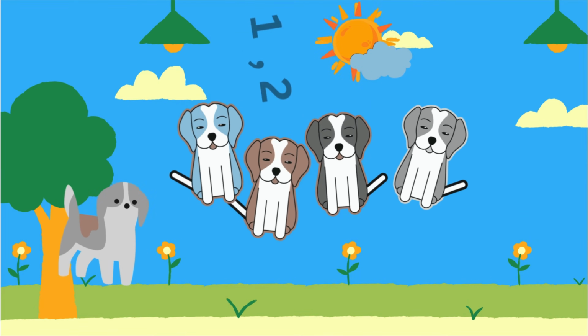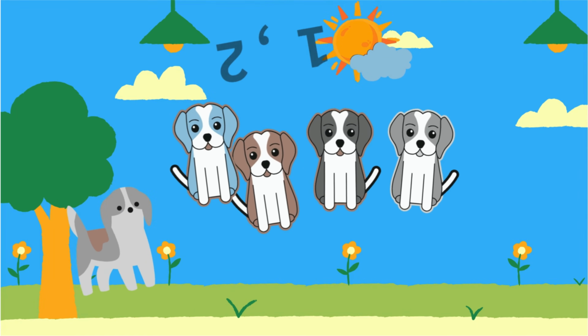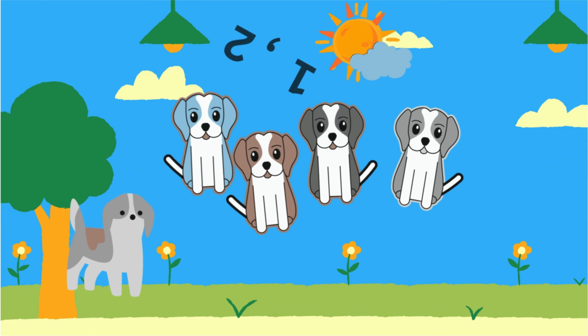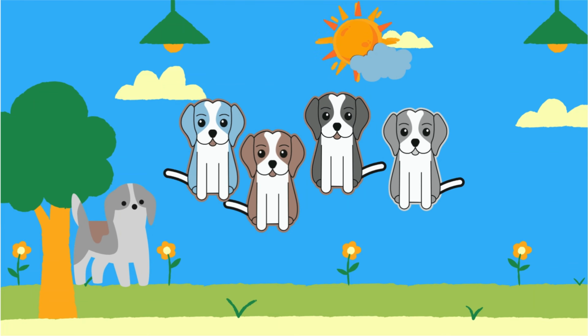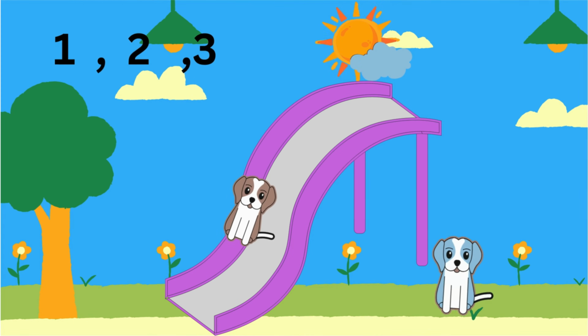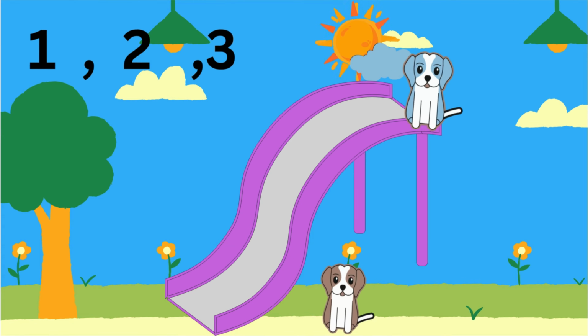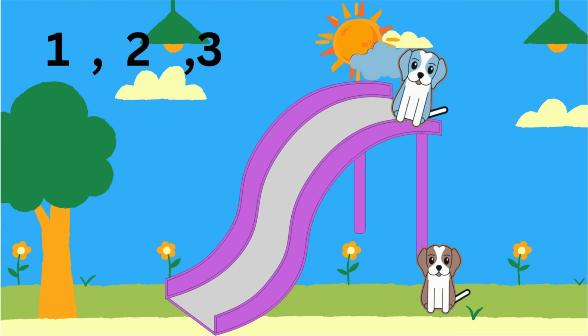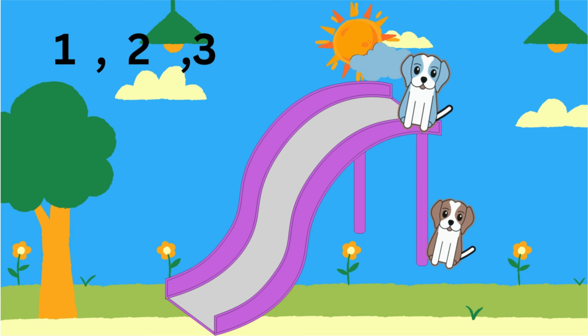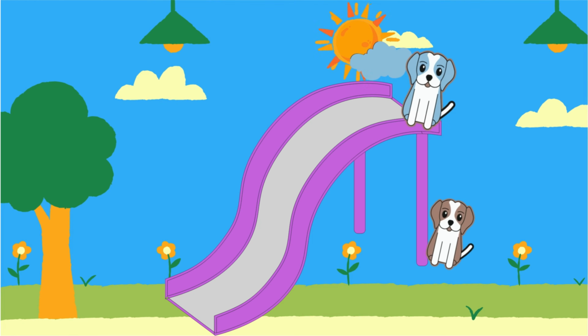In the playground a joyful sound, puppy paws parade a happy playful crew. At the slide, climbing so high, zooming down together, reaching for the sky. 3 chase their tails in a whirlwind of fun, counting 1, 2, 3 under the warm sun.